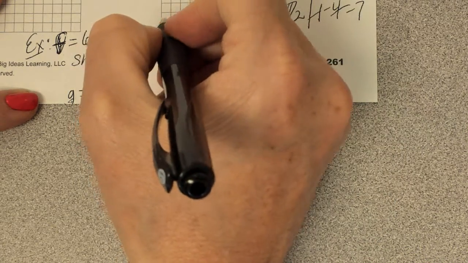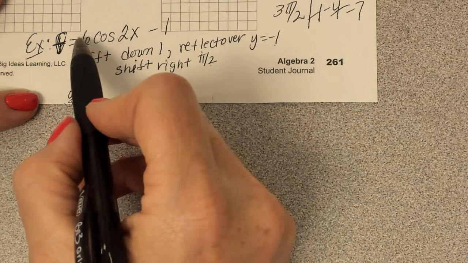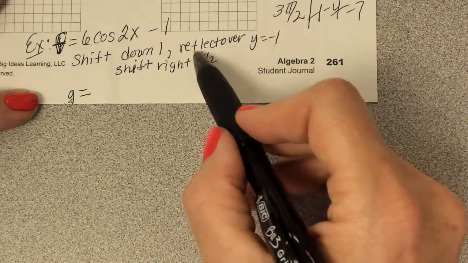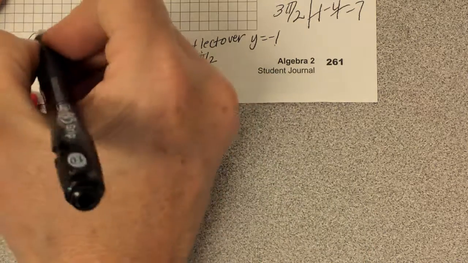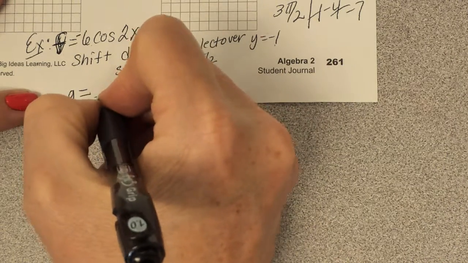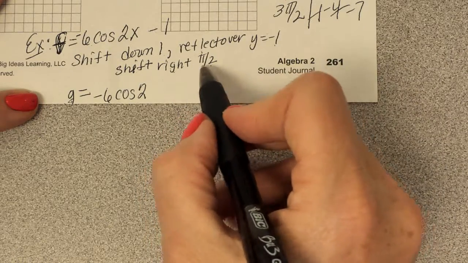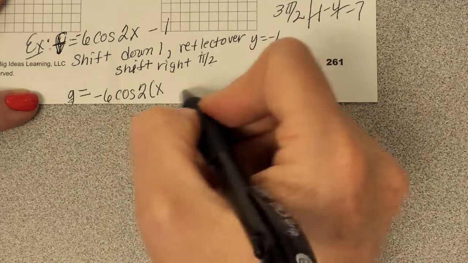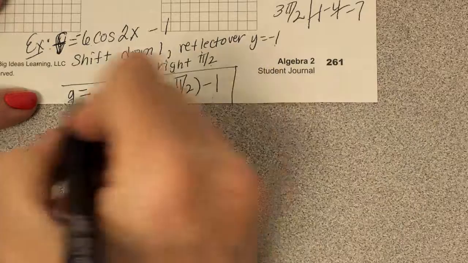Yep, so I need to subtract 1 at the end. Good. To reflect it over, have you noticed how if we have a negative in front, it reflects it over? So all that means is if I want a reflection over this new midline, all I have to do is put a negative here. Okay? So far I've got this, -6 cosine. I don't want to change the period. If I want it to shift to the right pi/2, what am I going to replace the x with? x minus pi/2, and then -1. And that would be it.